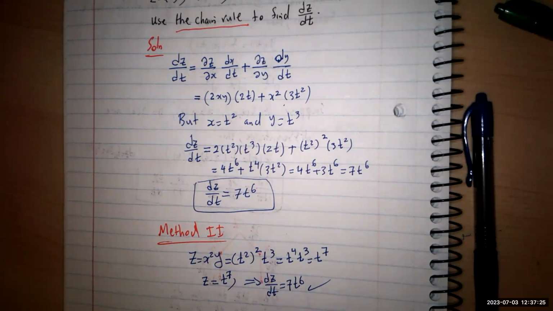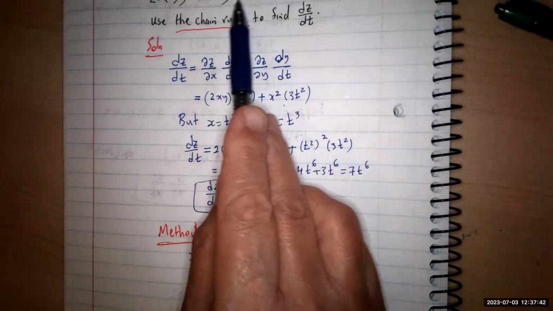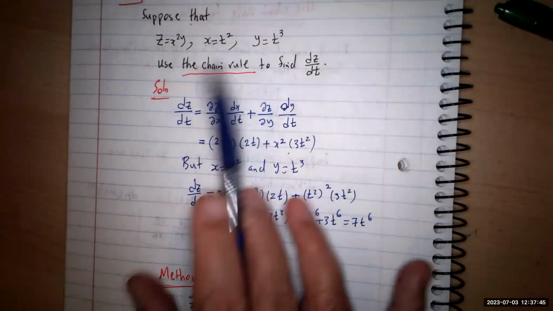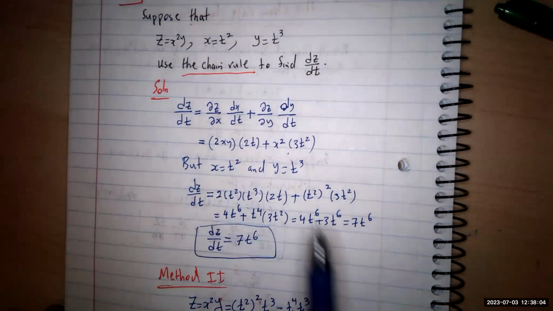Now, what is the actual chain rule going to be? Your function z is going to be a function of two variables, x and y. But over here, x and y were functions of one variable, t. In this case, x and y are going to be functions of two variables by themselves. So we start with z a function of two variables, but x and y are functions of two new variables. Then you apply the chain rule to that. It's just this one, you just repeat it.